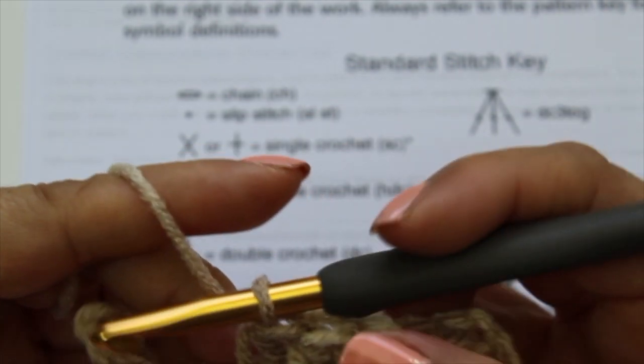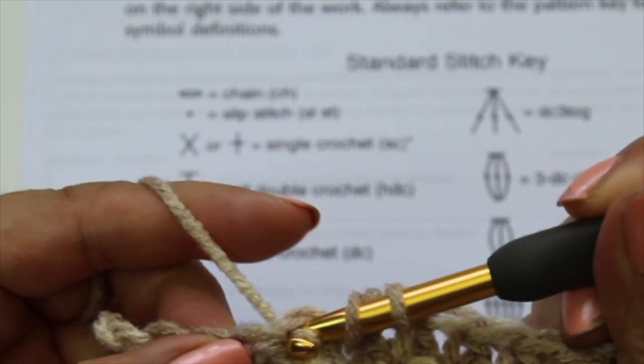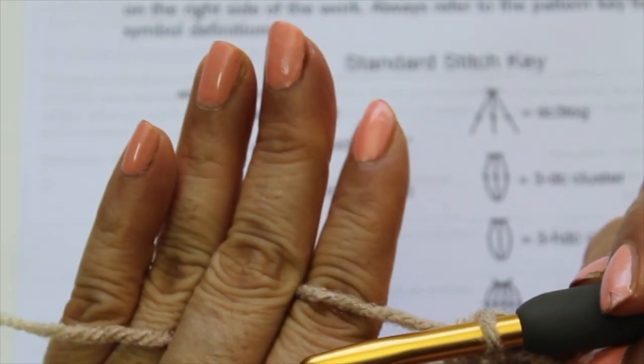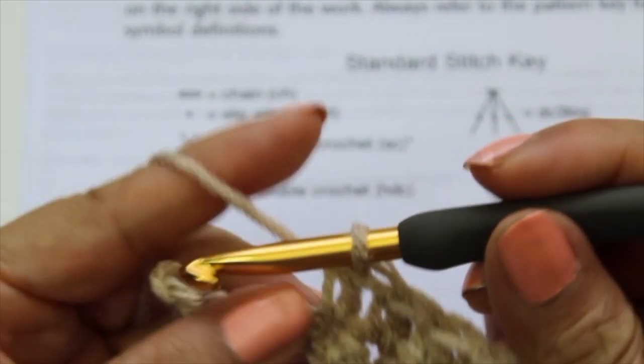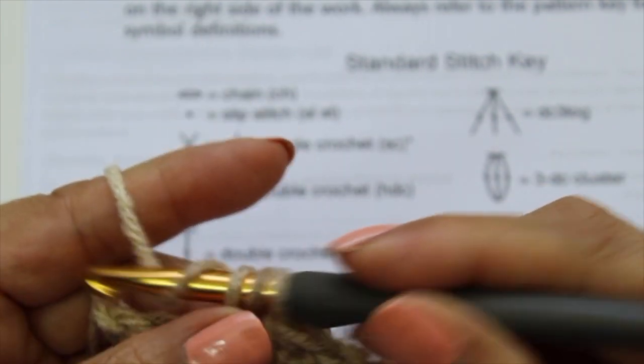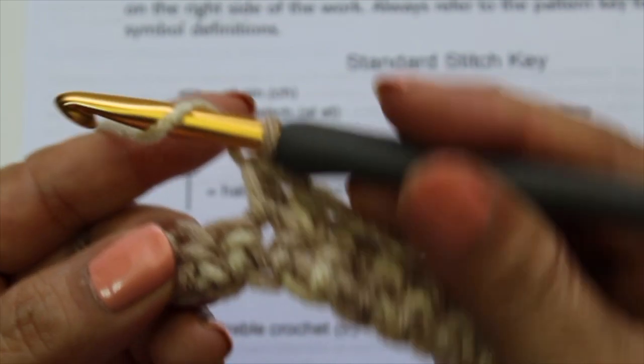Remember, you can always stop and rewind the video, play it again to see it again. So one more time, I'm just going to work it till the end of the row, and you can't tell, but I'm using how loose I hold the yarn to control the tension of the yarn. When you first start, that takes a little bit of practice, but you just keep practicing.